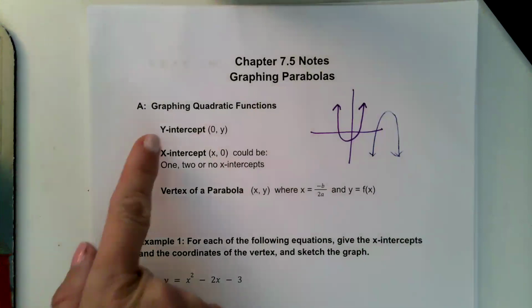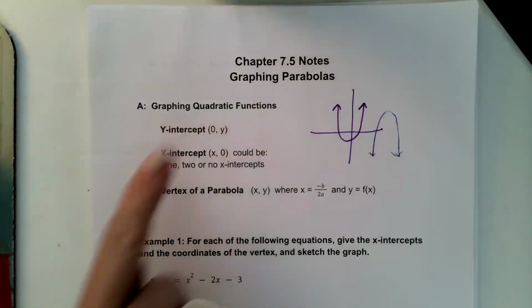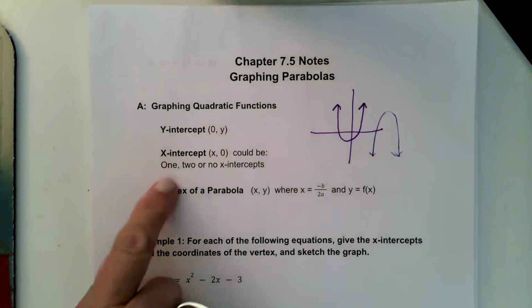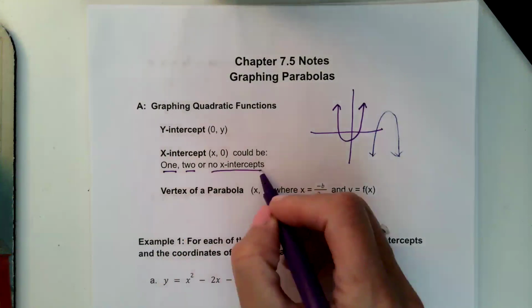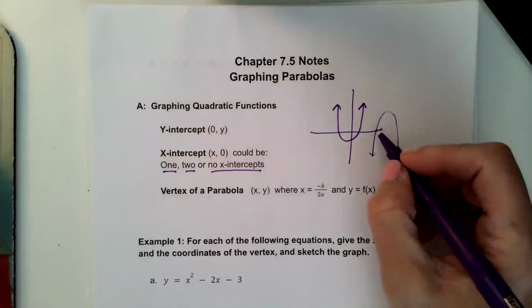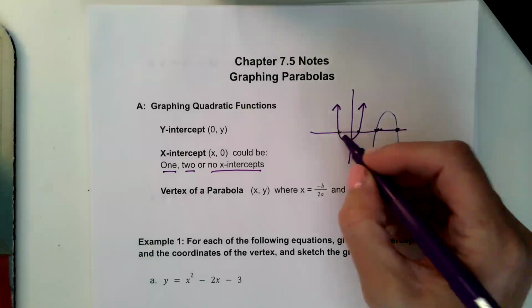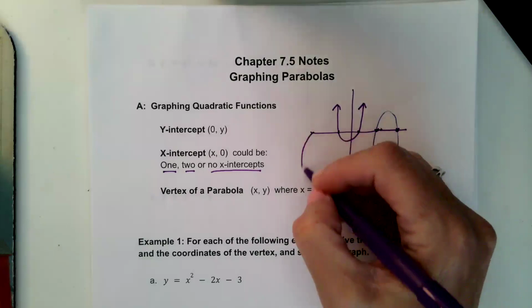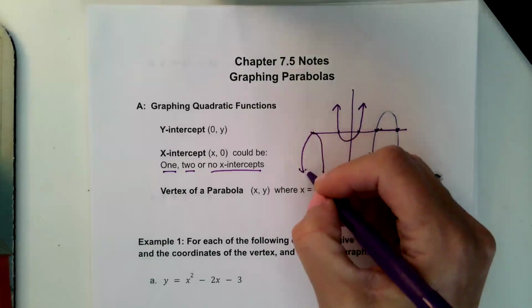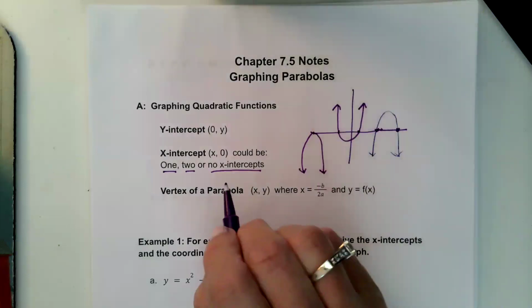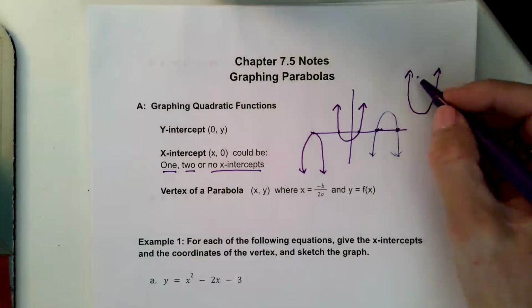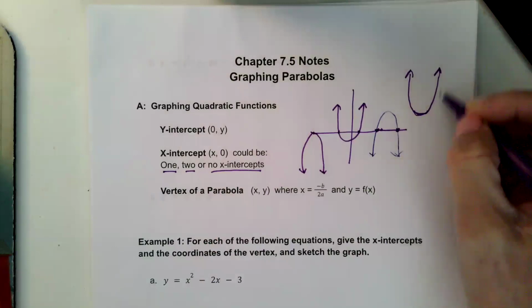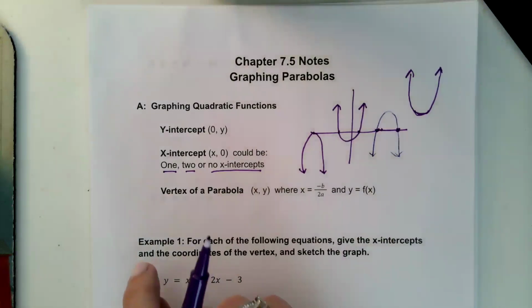The y-intercept, which is always the y value when x equals 0. The x-intercept, and notice that it could have one intercept, two, or no intercepts. So notice the two that I drew here, both would have two x-intercepts because they cross the x-axis twice. But this one right here just goes up and touches and comes back down, so that one just has one intercept. And we could have something like this, where it comes down and doesn't ever touch the x-axis and goes back up. So we're going to learn about those three situations.